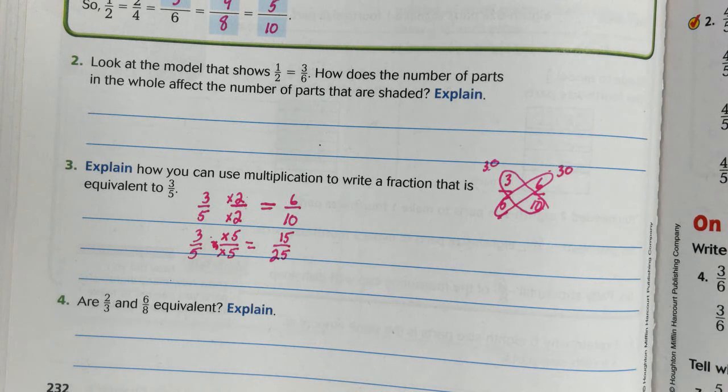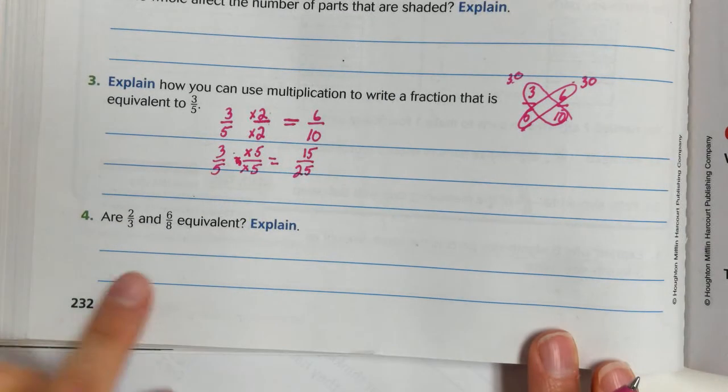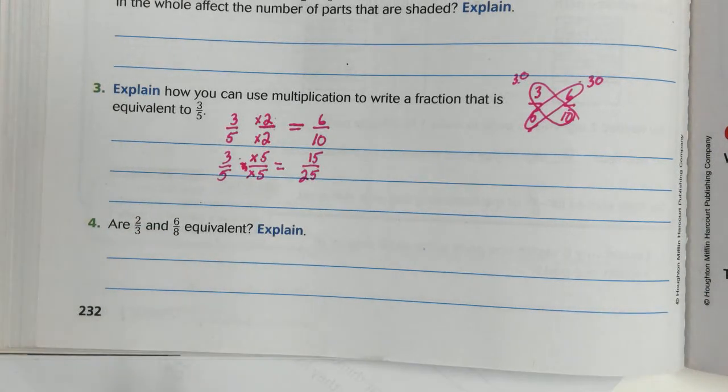What if I just multiply by 1? Then it's not an equivalent fraction. I've got to multiply the numerator and the denominator by the same number. All right. Are 2/3 and 6/8 equal? Tell me why. There are several ways that you can tell me why.